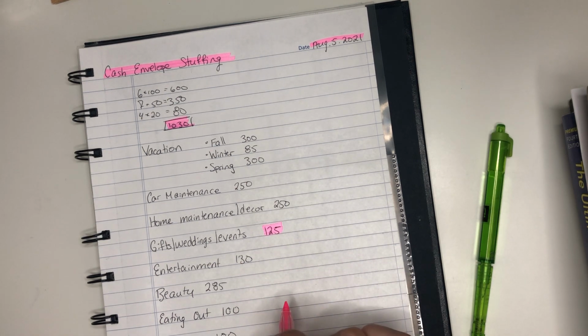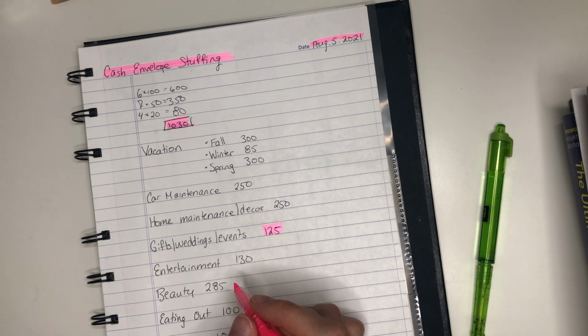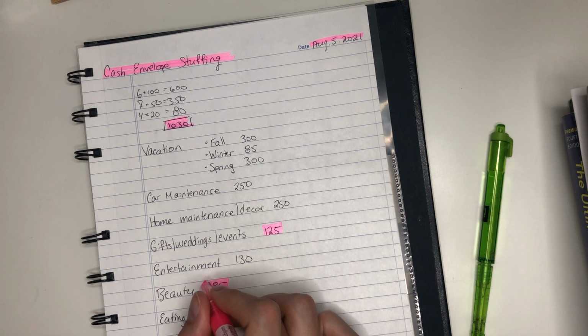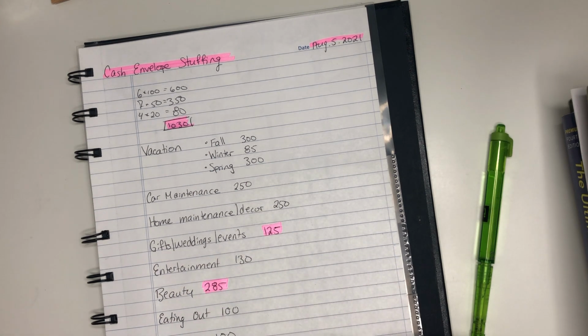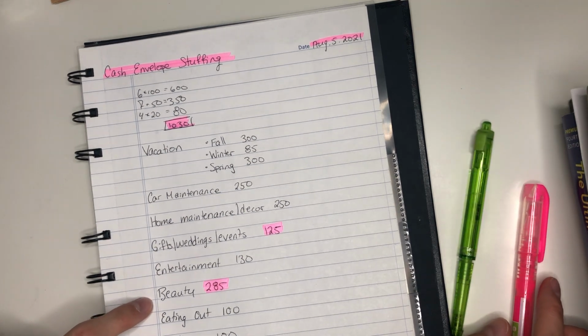Entertainment $130, beauty $285. I'm going to keep beauty. Do I want to keep beauty as is? Yeah, let's keep beauty as is. I'm thinking about paying more for laser hair removal. I've done packages before. I've done Brazilian and underarm. I've done a touch of the legs as well, so I think I do want to go back to that. For me, it hasn't completely gotten rid of all of the hair, but it's decreased it enough that I don't have to worry about it nearly as much as before. So I might look into doing that as well.